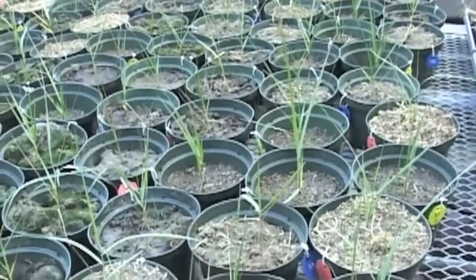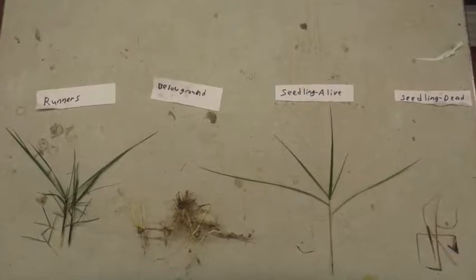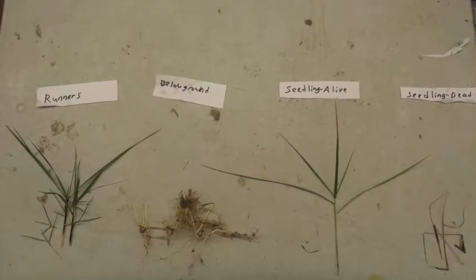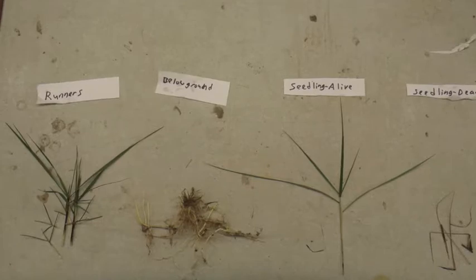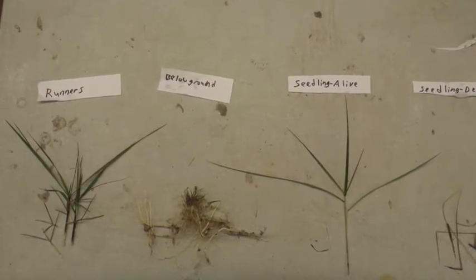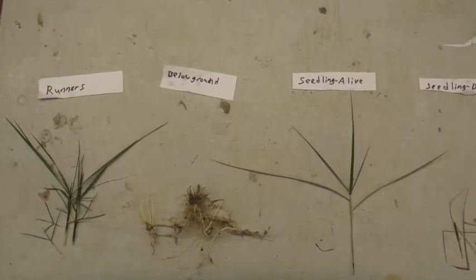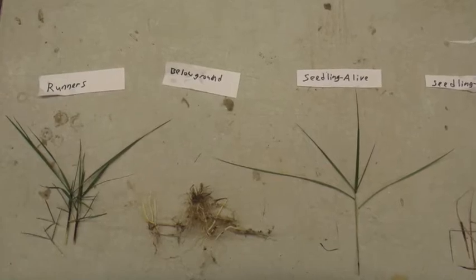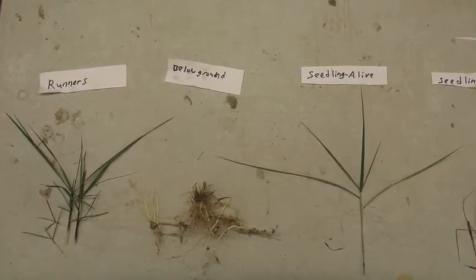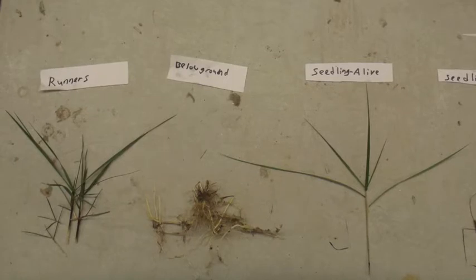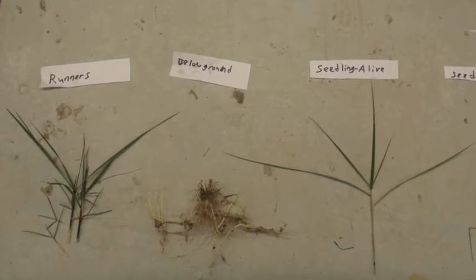First, we saw a significant difference in below ground biomass. Seedlings grown in sediment from regrowth areas produce significantly more below-ground biomass than seedlings grown in sediment from unvegetated, muddy sediment. Below-ground biomass is important because it contributes to marsh stabilization and helps fight erosion.